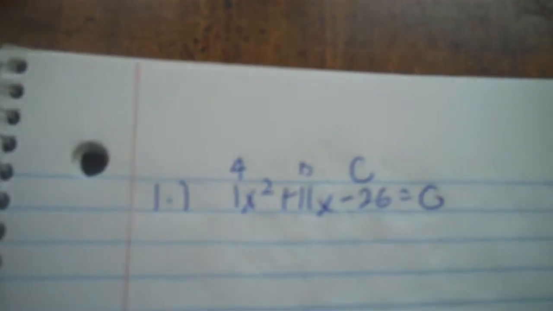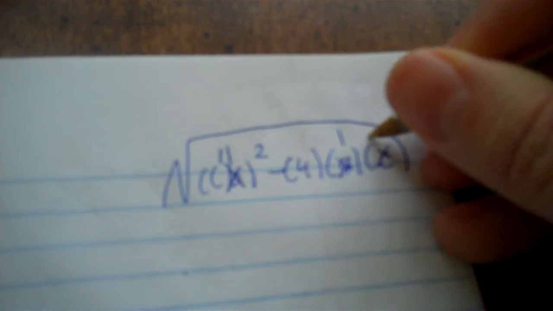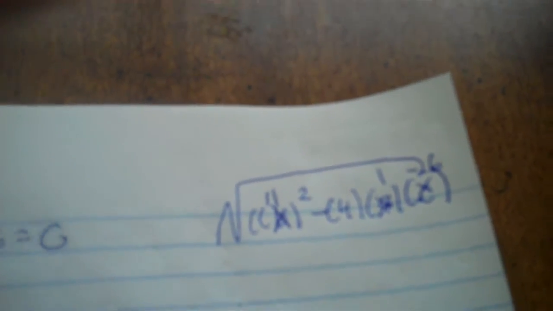You need that second parentheses at the beginning. 11, just close it once. X to the y, and then 2. Minus, then always a 4. Always, that's part of the formula. Then A is 1, C is negative 26. Close it once. You can close it twice at the end if you want.